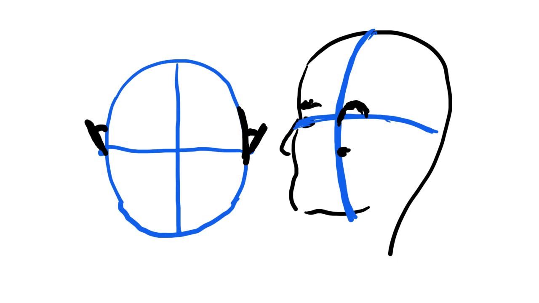Now, because we're looking at it from this angle here, we want to keep in mind that the ear is going to appear shorter from the front to the back, because we're seeing it at an angle, and because we're seeing it at an angle, it looks shorter. So from the back, you're going to shorten it. It's not going to be out to here, it's going to be shortened down.